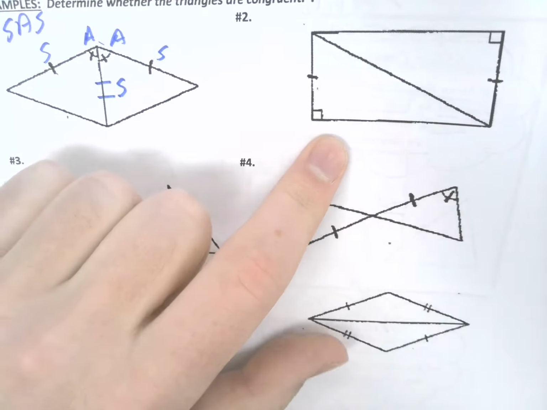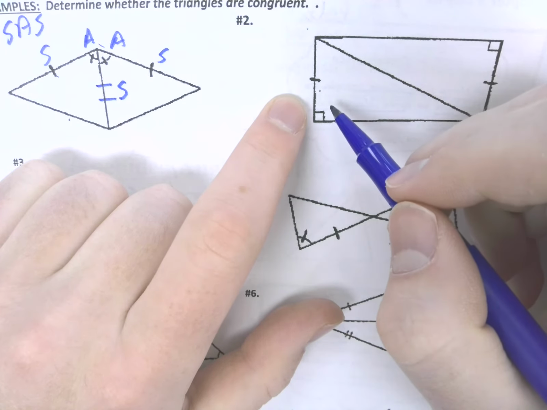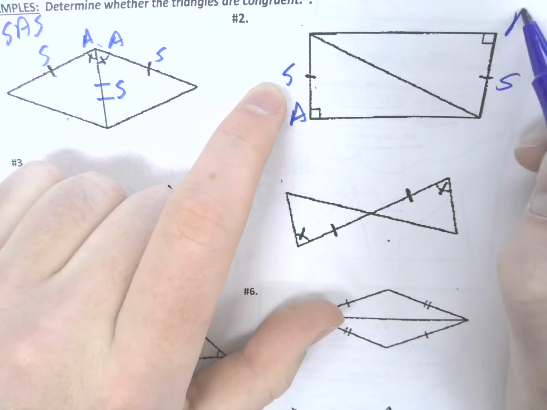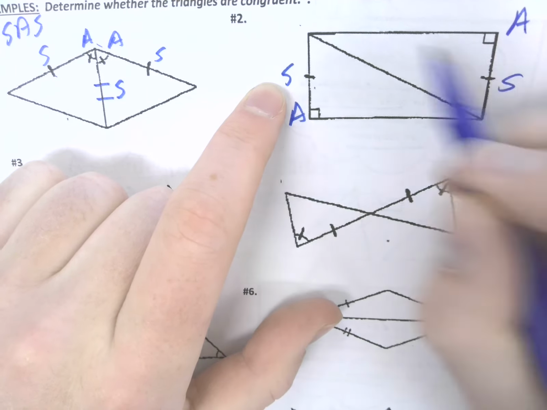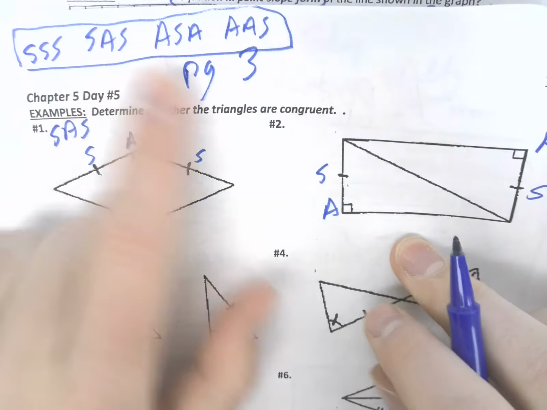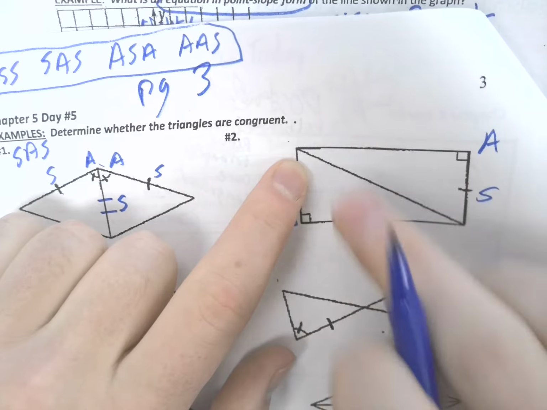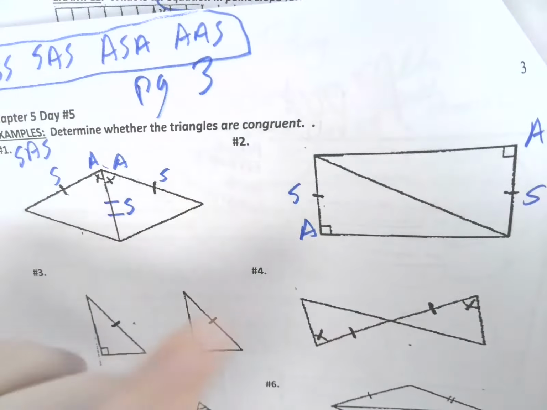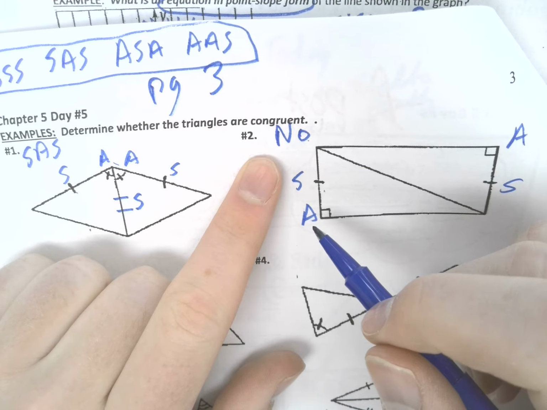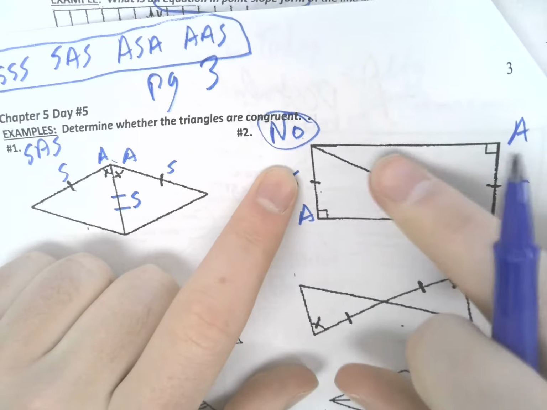Check it out. So this one looks like we've got a side, we've got an angle, we've got a side, we've got an angle. But it doesn't look like this side's congruent. So it's not SAS. We don't have SAS. Is this angle congruent with this angle? No. So we don't have that. We can't determine whether these triangles are congruent. We don't have a third piece.